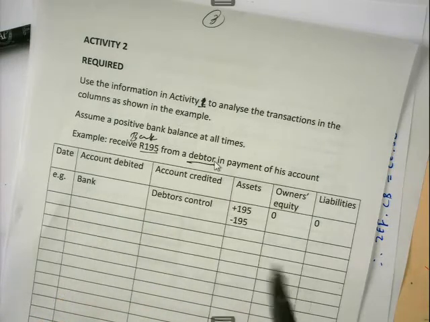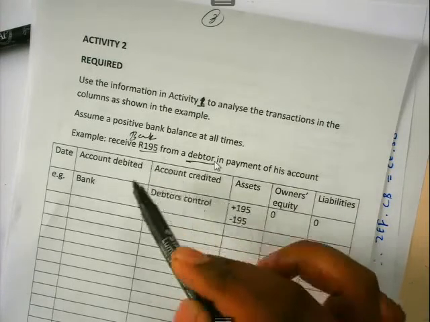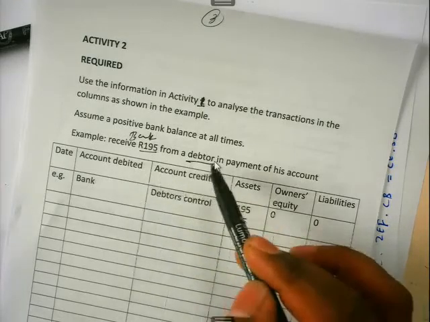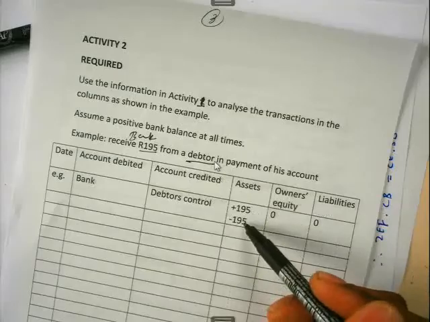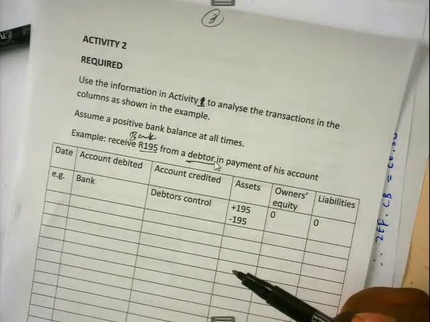Therefore, the account to be debited would be your bank. Now, let's start this way. Assets are going to increase, because money in the bank would increase. Therefore, the account to be debited will be your bank. Debtors are going to decrease. Therefore, to decrease an asset, you must credit it, so you are going to credit debtors control.